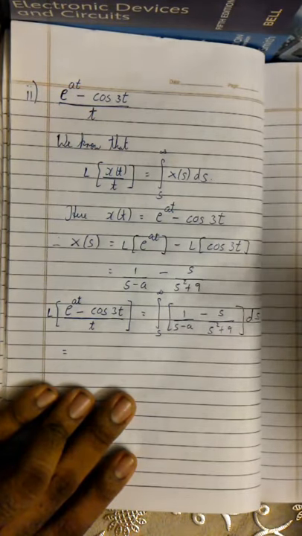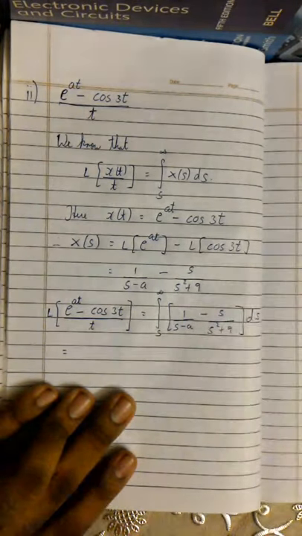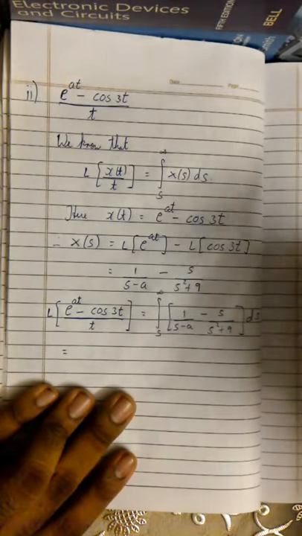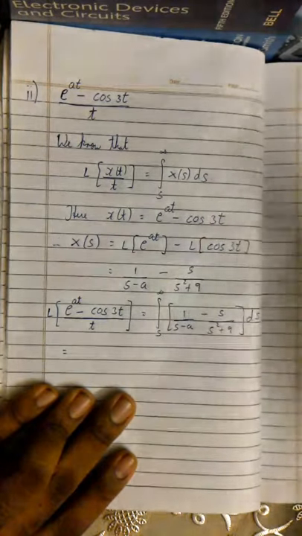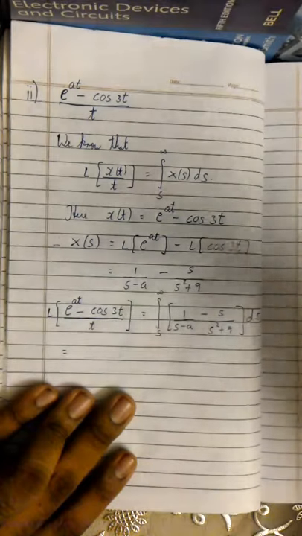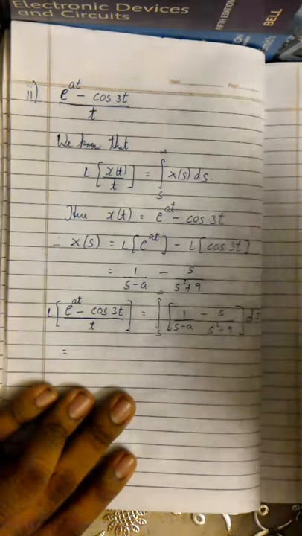But I don't know how to find the integration of the second term. So let me first show you how to find it, in case you forget the formula. It is always better that you apply the formula rather than doing this derivation, but if you forget the formula, just apply this substitution and be very quick about it.